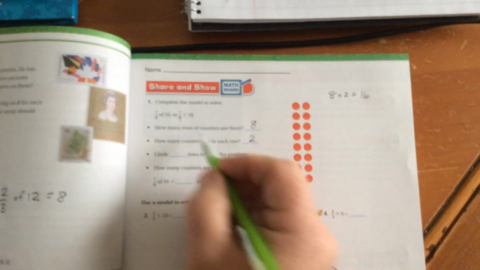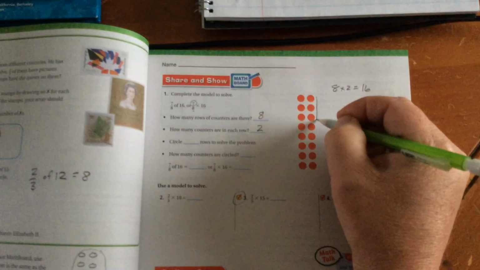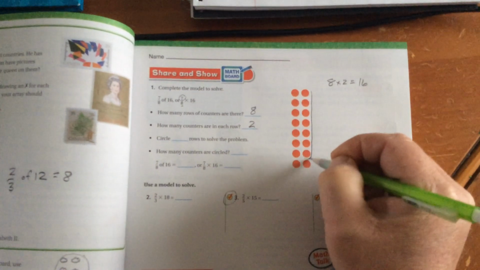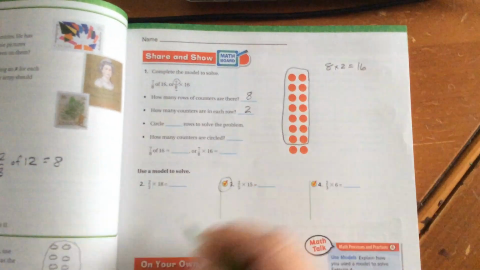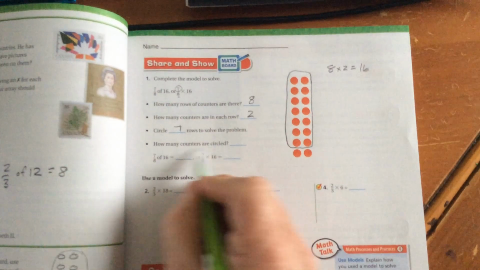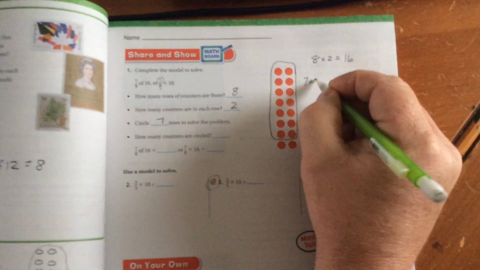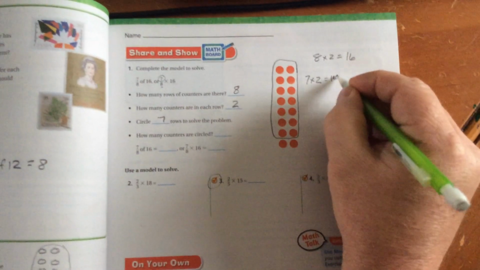Circle blank rows to solve the problem. Well, each row is 1/8, so we want to find 7. 1, 2, 3, 4, 5, 6, 7. Okay, so we circled 7 rows. How many counters are circled? Well, there's 7 times 2 in each row, that's 14.